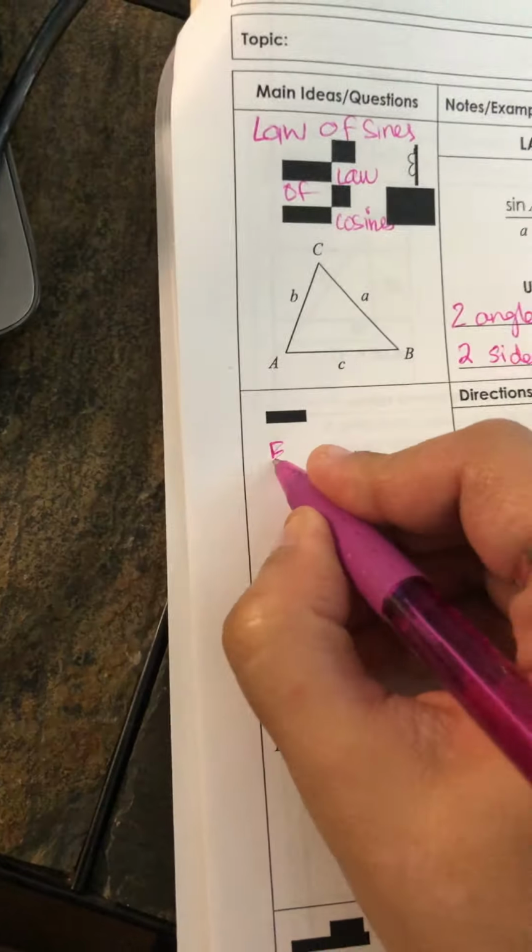Now here, you can use cos law also. For cos law, we have to find this angle and we know the opposite side, so you can use cos law also. But it's easier to use sine law because it's a ratio. Plug this into your calculator, and I multiply both sides by 10 so that I can get rid of this.